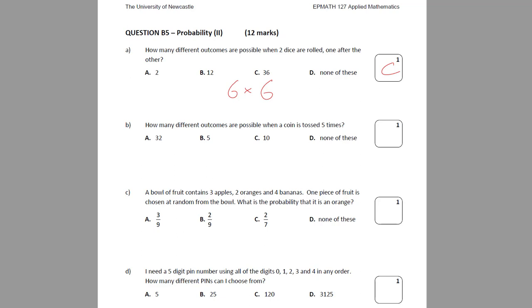Next question's the same. How many different outcomes are possible when a coin is tossed 5 times? Toss a coin. There's 2 possibilities. Do it again, 2. Do it again, do it again, do it again. Times them. You might have already thought, isn't that 2 to the 5? Yep, same answer. But that's not there. We're going to have to calculate it. And 2 by 2 by 2 by 2 by 2 is 32.